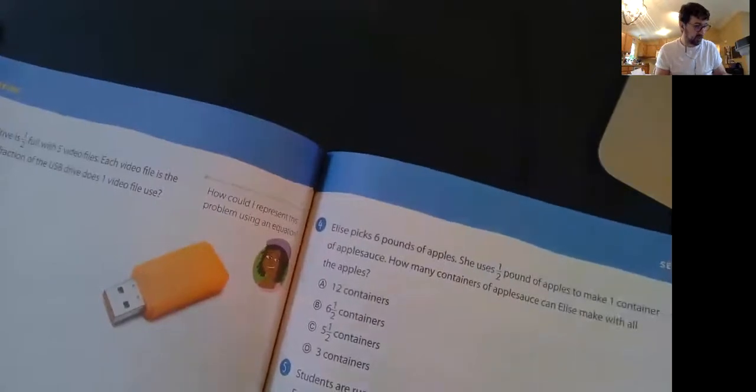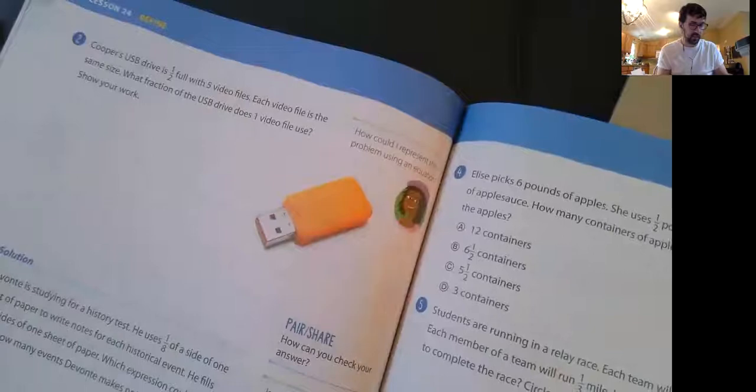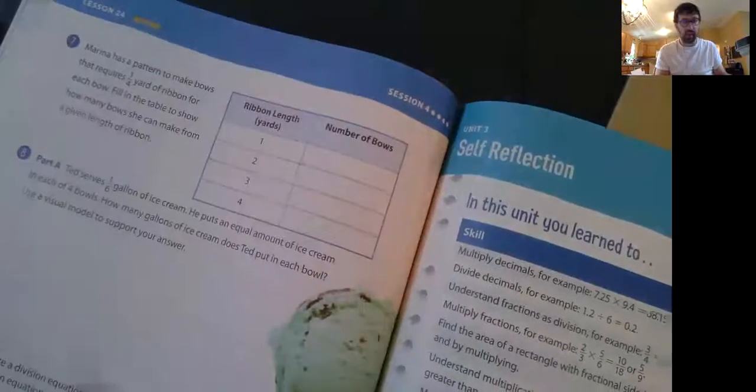We've been working on this for quite a few days now, people, so we should be able to finish this on our own. We have numbers 2, 3, 4, 5, 6, 7, and 8 to do on your own. So I'm leaving that for you to do independently.